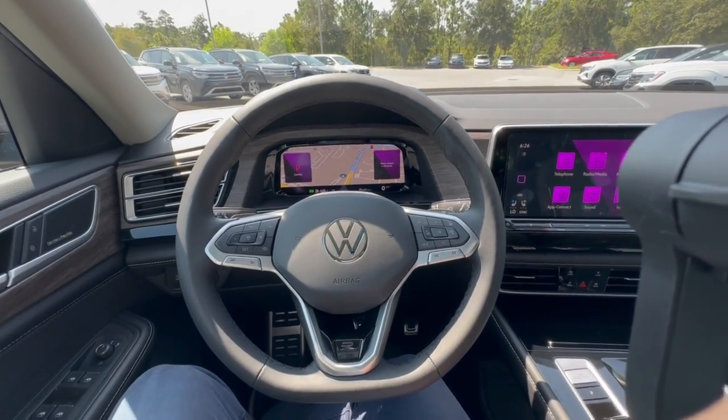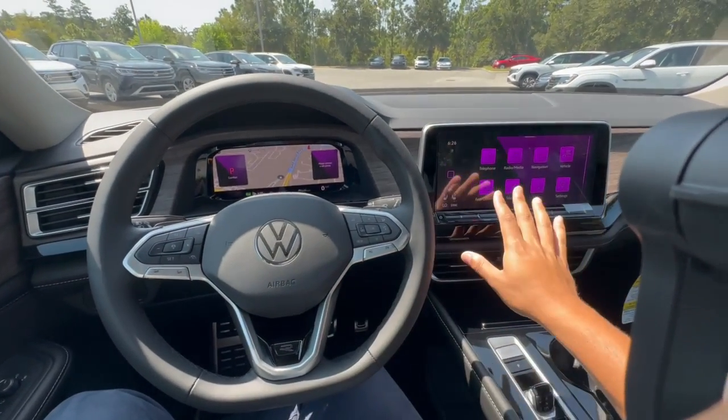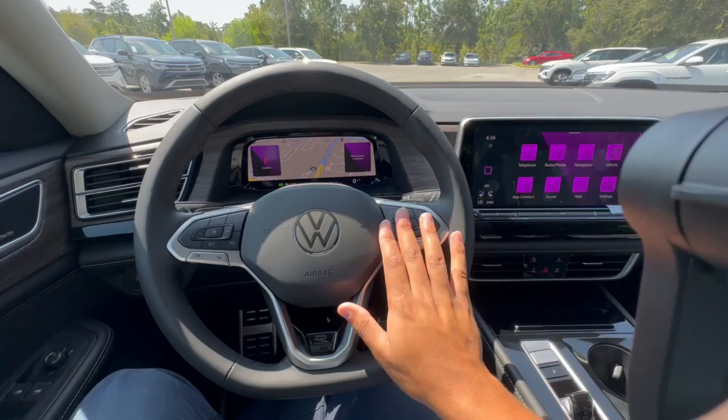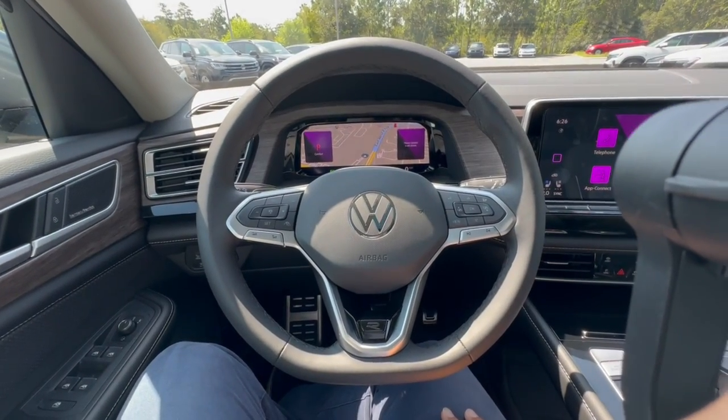This one in particular is just going to be a video on how to use the digital cockpit, the infotainment screen, how to use these buttons, and what everything does. Nevertheless, let's get right into it.